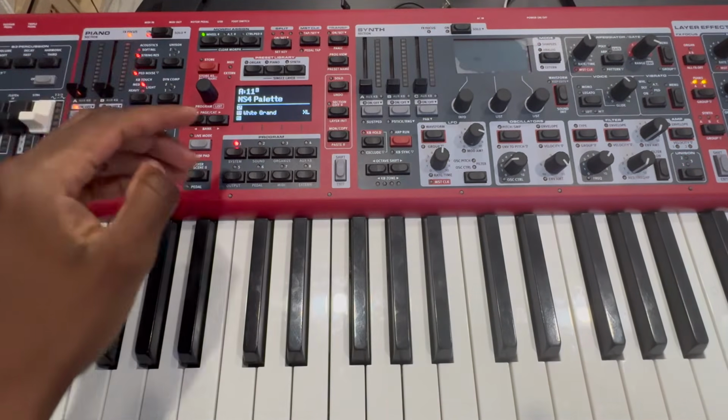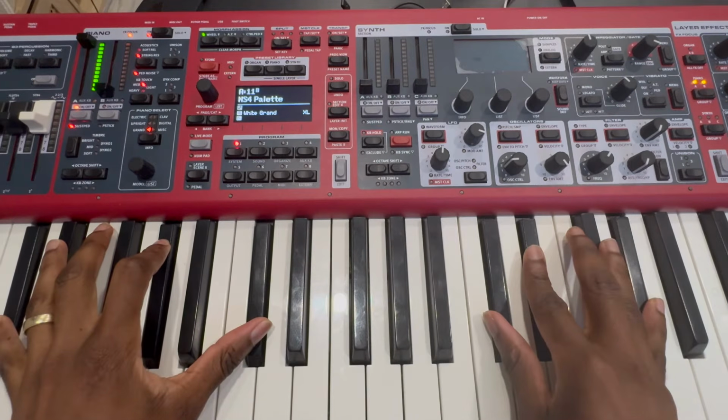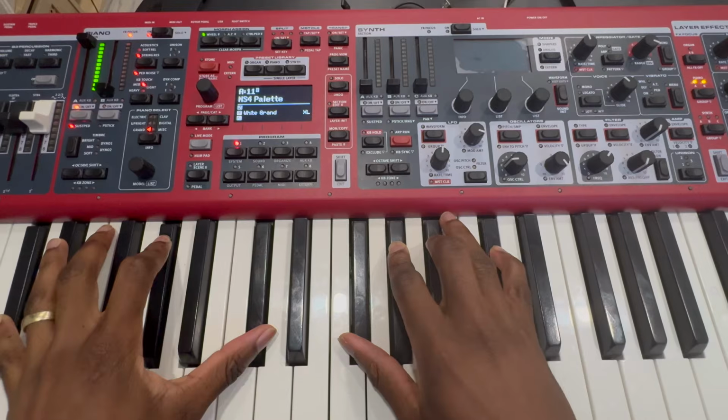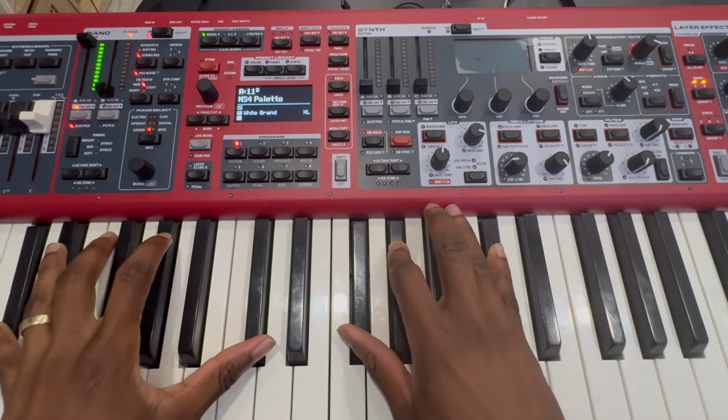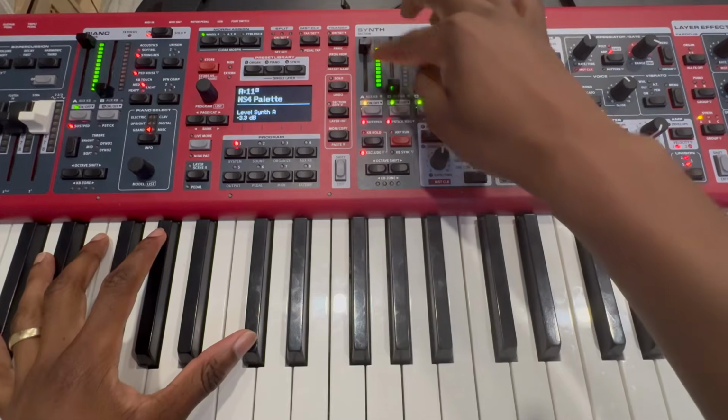It's the piano section, right? So when you turn this on, this is... And then turn on the synth. Then you can layer.